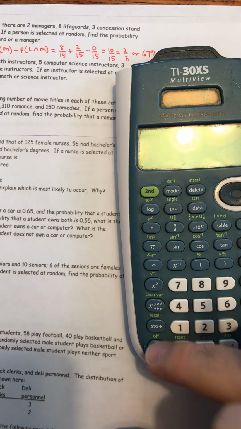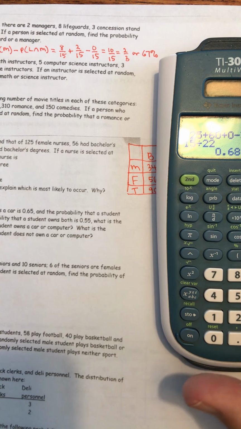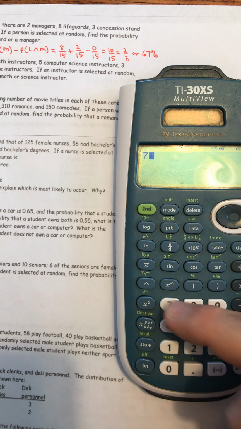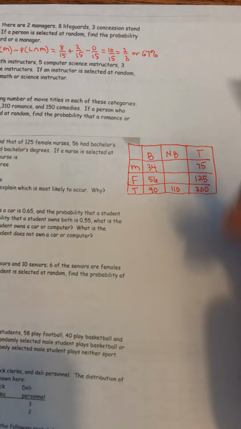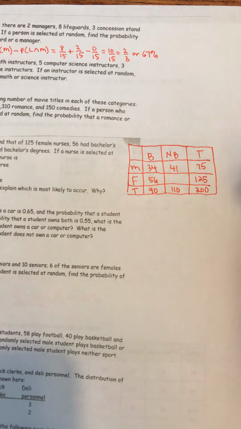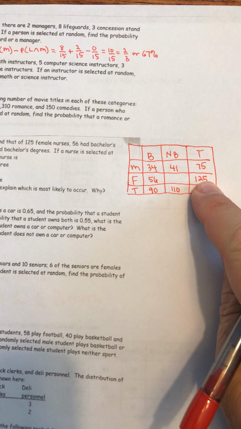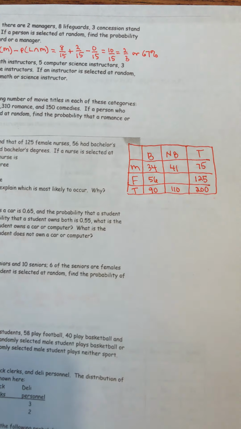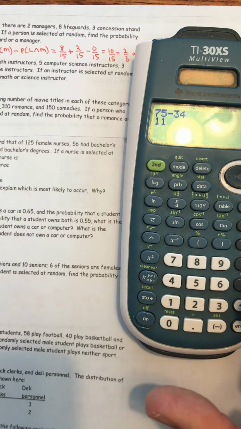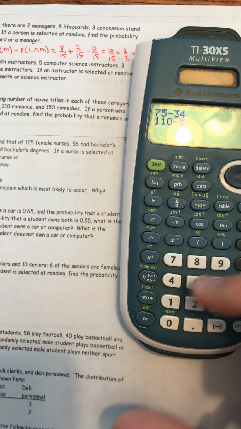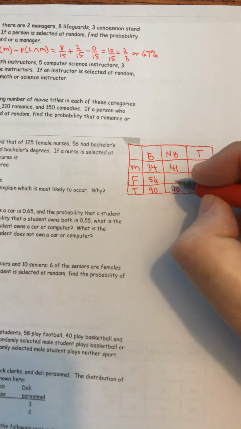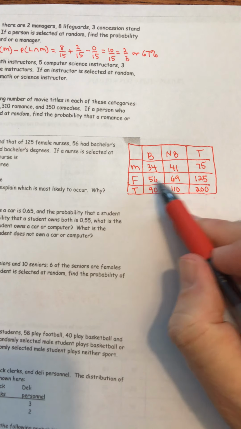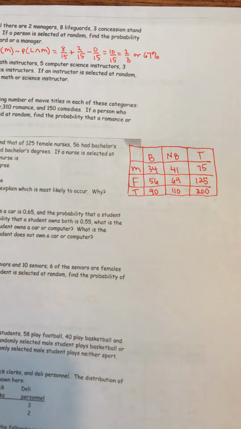All right, and then I also know that these two have to add to 75, so I'm going to use my calculator. 75 minus 34, and that's 41. So 41 goes in here. Now I could subtract this from that, or I could subtract the 41 from 110. So 110 minus 41 is 69. So this is 69. Just to see if that worked, these two should add to 125, and they do.